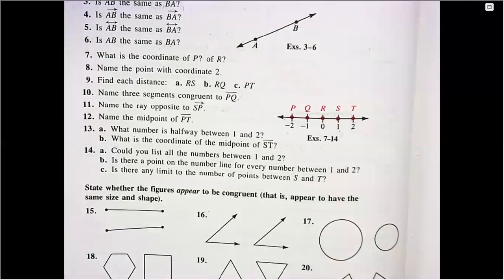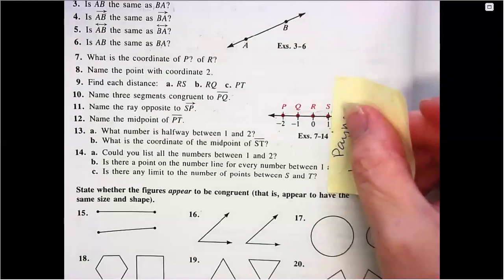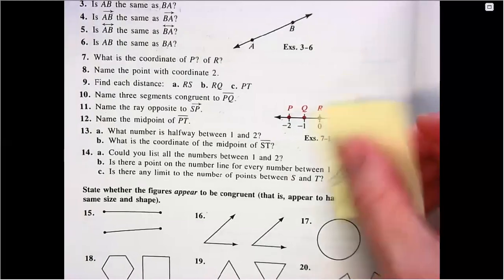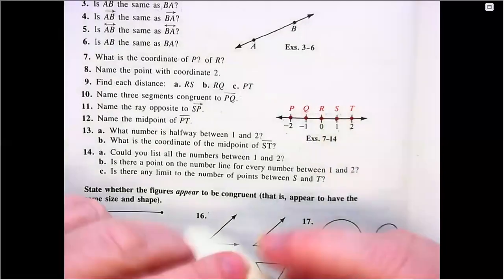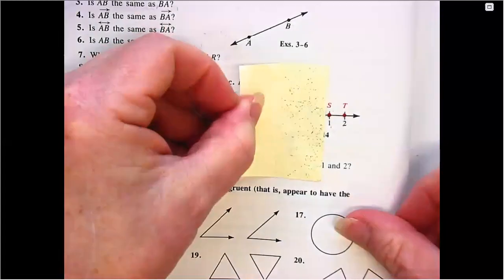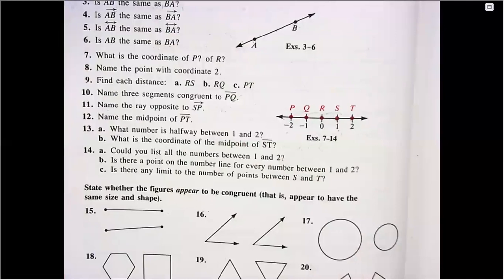11, name a ray opposite of SP. Okay, so if you have ray SP, that's starting at S and going in the direction of P. That's what that would look like. Okay, but if you want a ray opposite to that, we're actually going to start at the same endpoint. We're going to start at S, but this time we're going to go in the other direction of T. So it would be ray ST. Okay. So think about it as, when you're talking about opposite rays, it kind of looks like a number line. It starts at one point and then goes in the opposite direction.